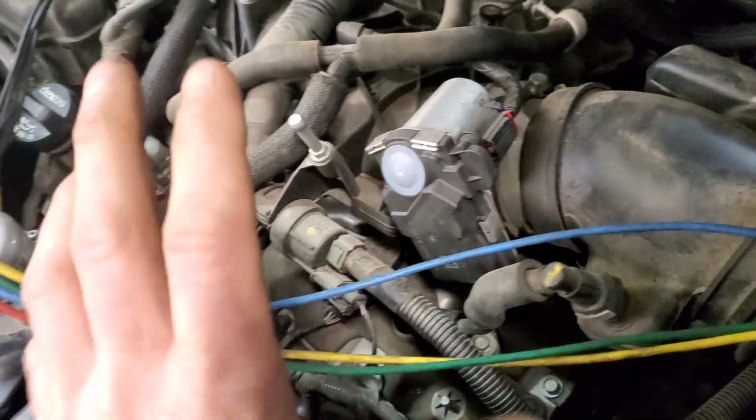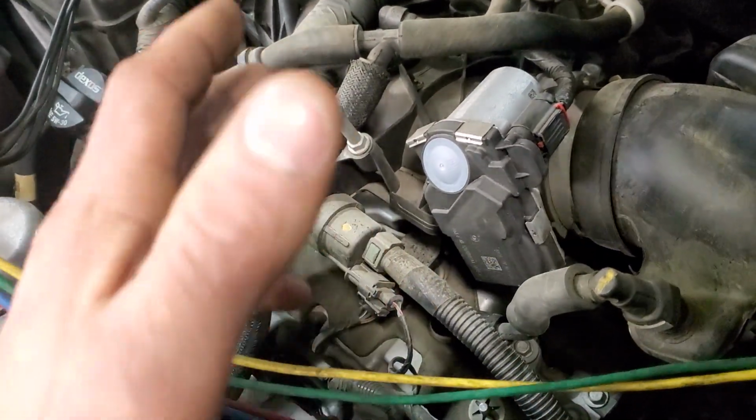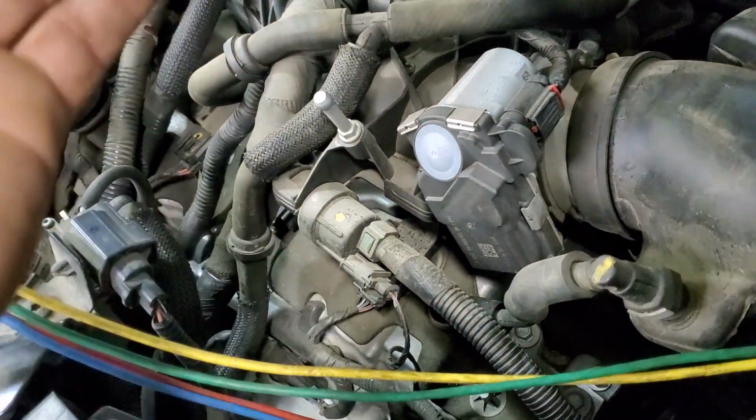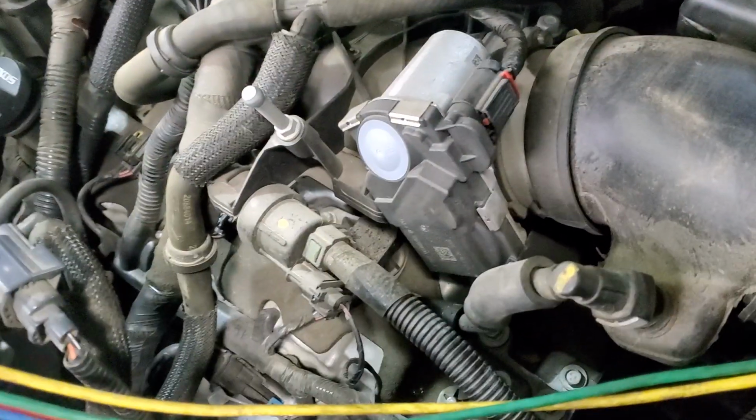Alright guys, I don't know why this focus is screwed up, but anyways, just an update. We're talking to the customer. It's 3 hours to do an injector. We're going to sell the 3 hours. We'll finish our inspection from there and go from there. I'll keep you along for the ride.